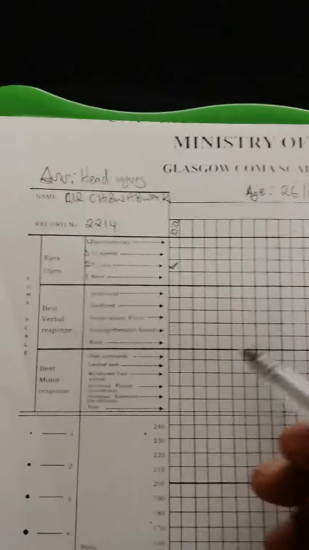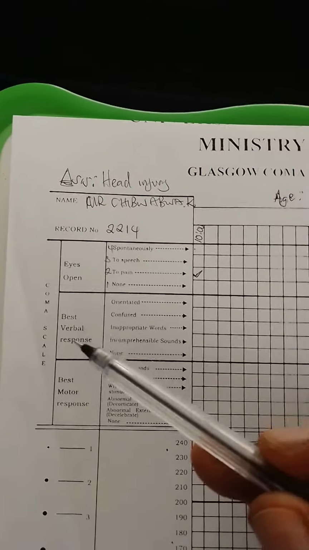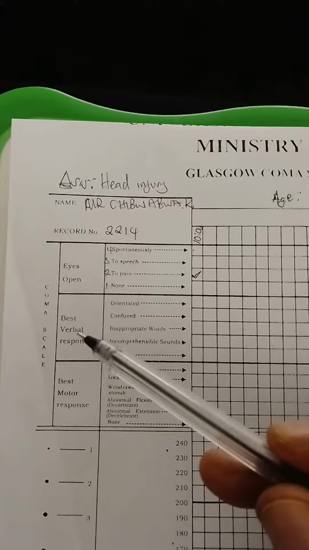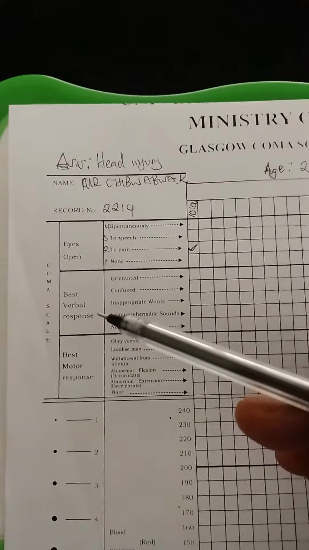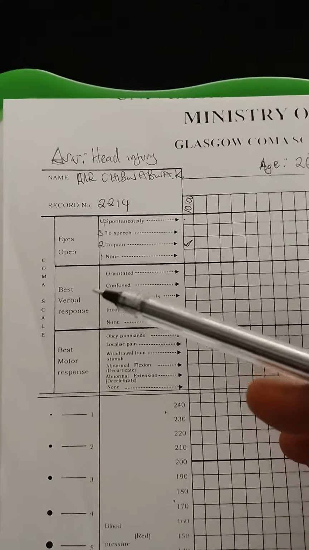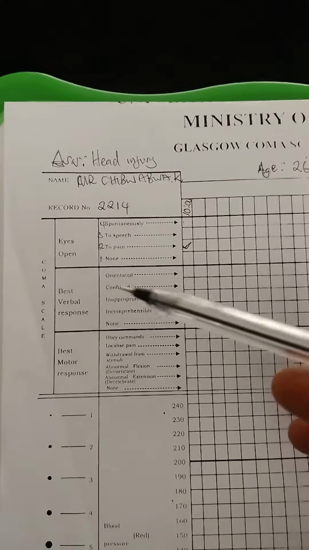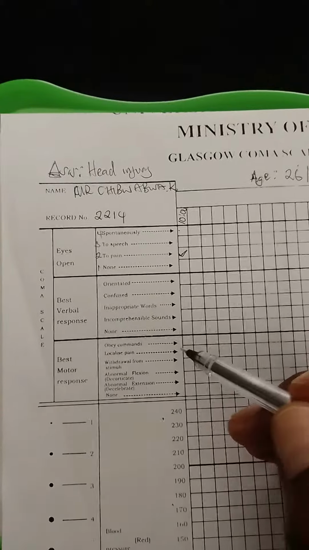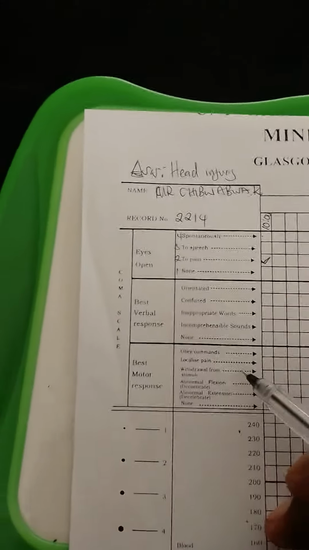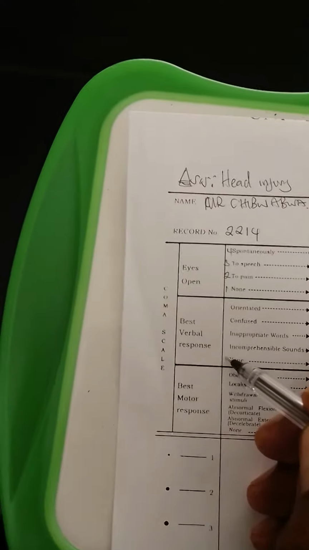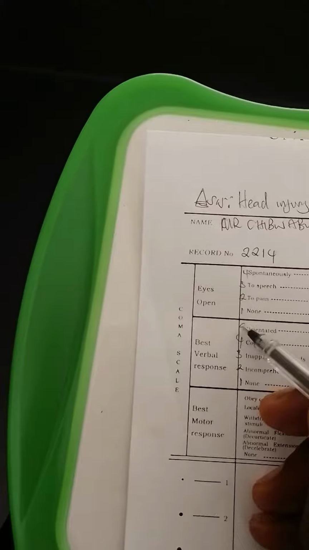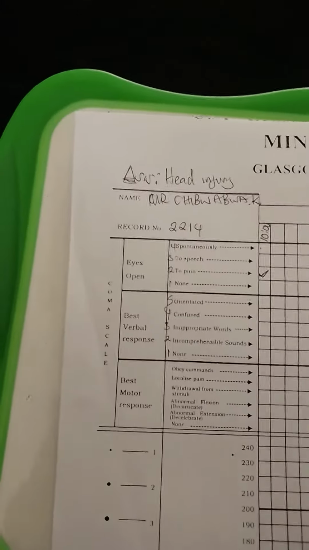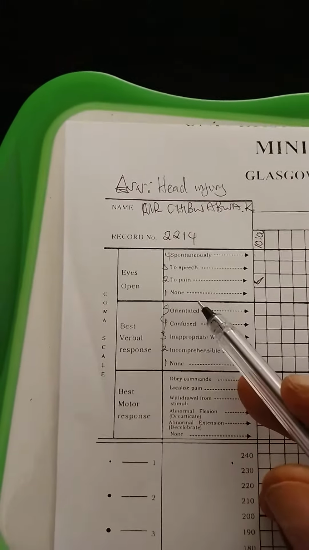Then I can move on to the next one, which is best verbal response. This is the patient trying to tell me something or talk to me. Will the patient be able to talk to me in a normal way, or maybe there will be some changes according to the problem he's experiencing? This also starts downwards with the grades: 1, 2, 3, 4, then 5 as the highest score.